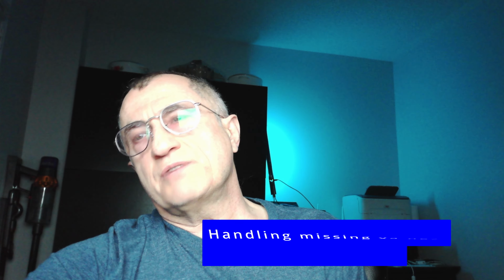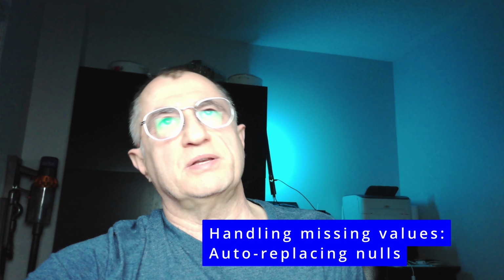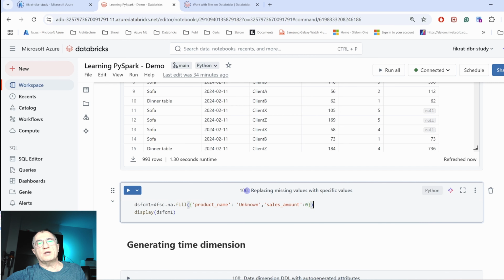But when you are handling missing values, dropping is not the only solution. So sometimes you want to replace these missing values with something that makes more sense. So in command 106, I'm using an NA object. However, I'm using fill method instead of drop to tell which column to replace with what. So basically this command tells replace anywhere product columns which have missing values with unknown values.